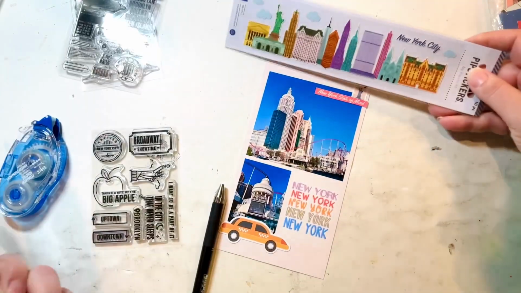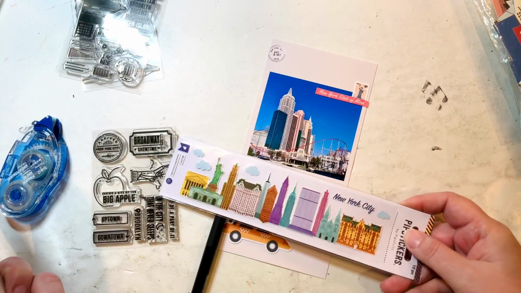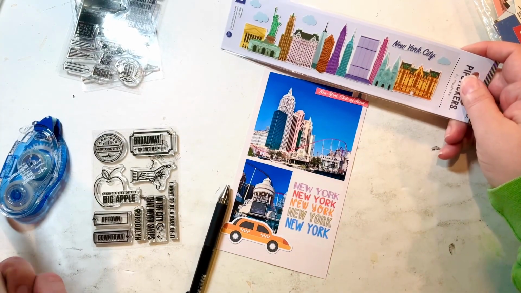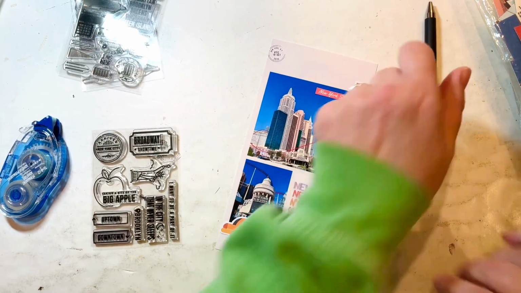And now look at these. These colors are much better. They actually match well with a lot of them, but it's just too much. It's like buildings on buildings on buildings. I don't like it. So I think what's going to happen is I'm going to end up stamping.